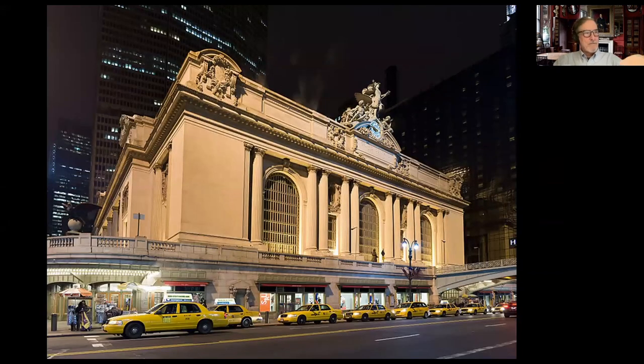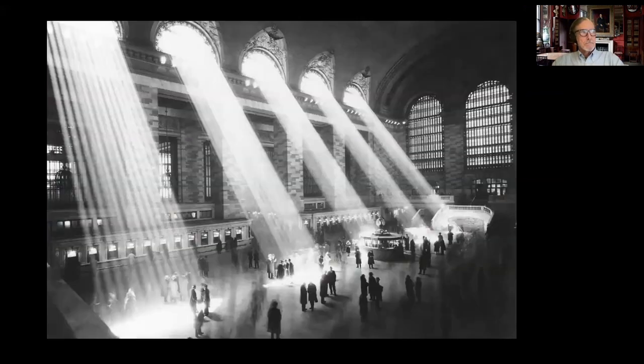And another very famous classical building in Midtown Manhattan. This is, of course, Grand Central Terminal from 1903. The architects here were the great American Beaux-Arts architects Warren and Wetmore. And the magnificent interior of Grand Central, my favorite room in New York City. Absolutely.